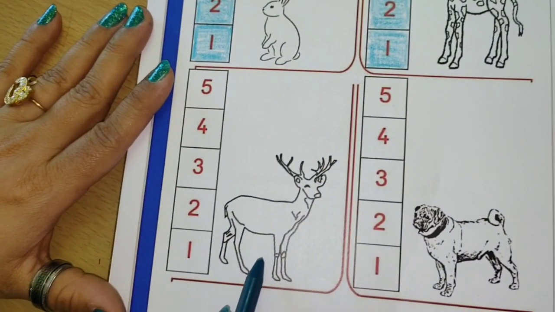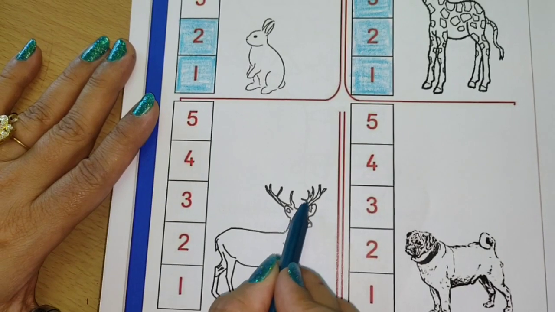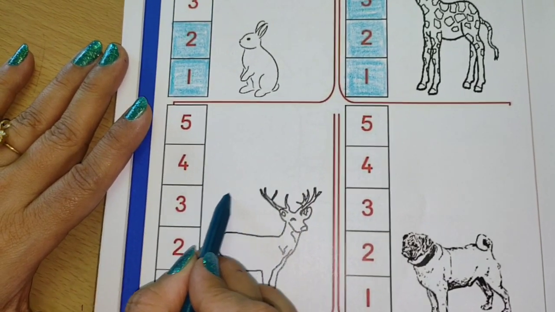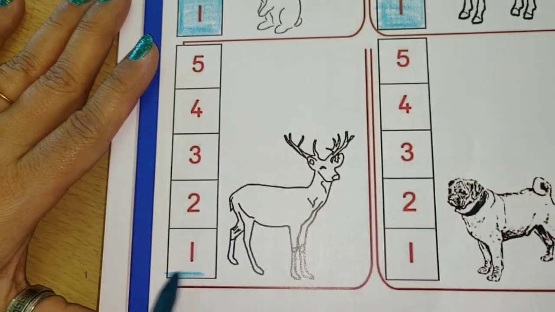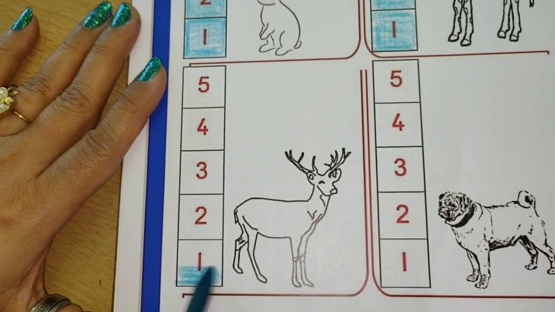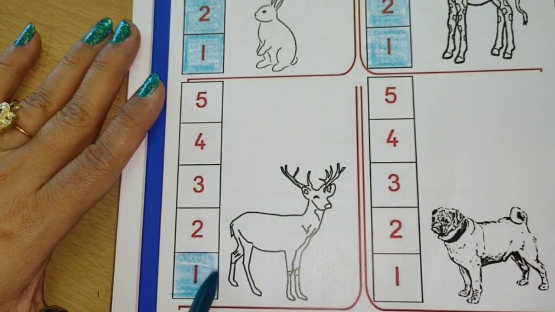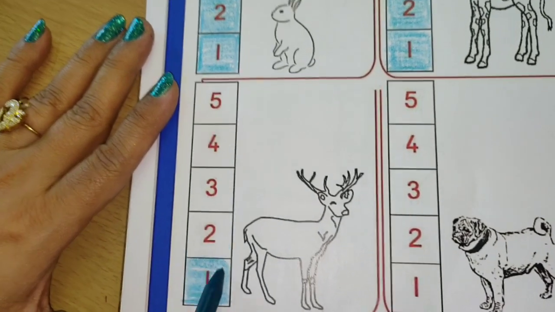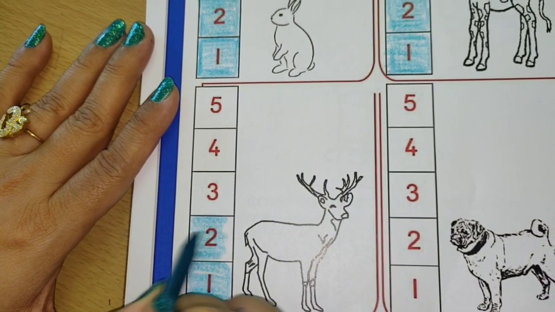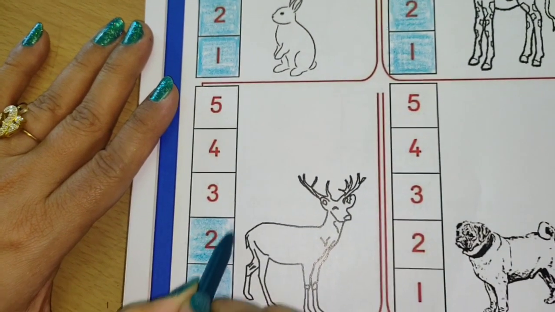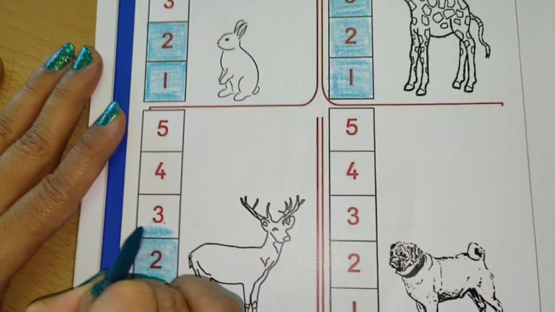Next we have a deer. So let's see how tall the deer is. We have to see its horn, and it's till 3. So we have to color till 3. Okay, so we will start coloring. 1, box number 2, and 3.